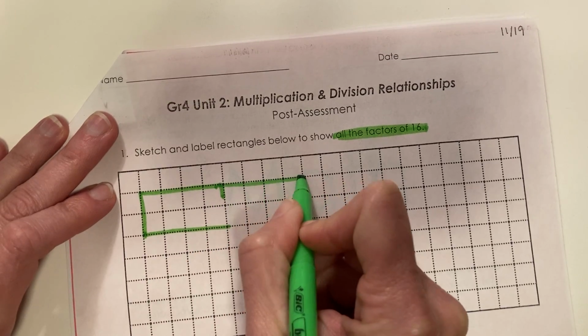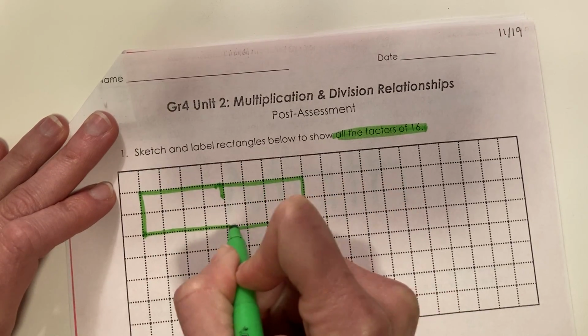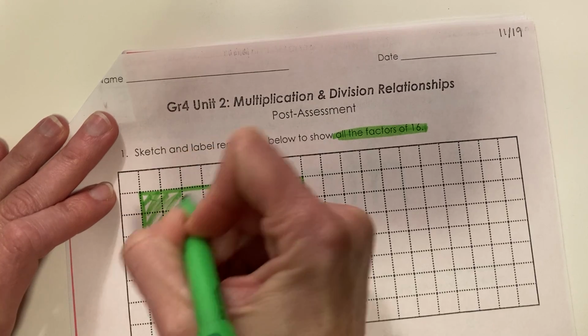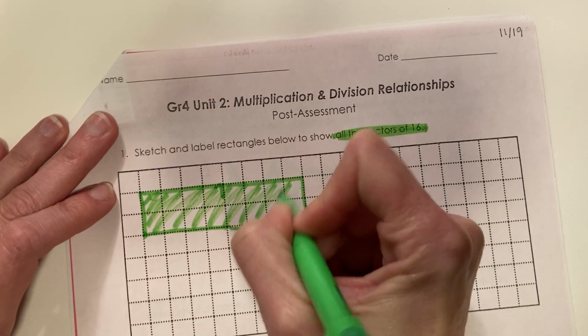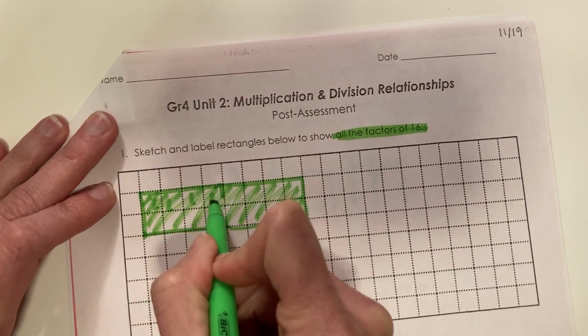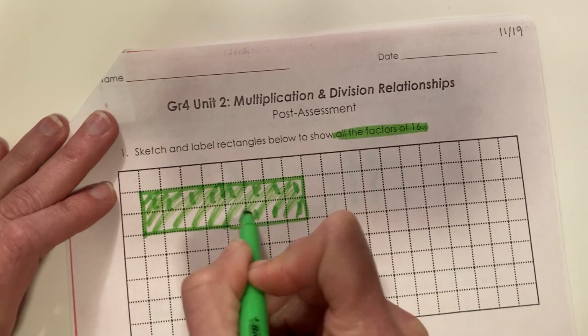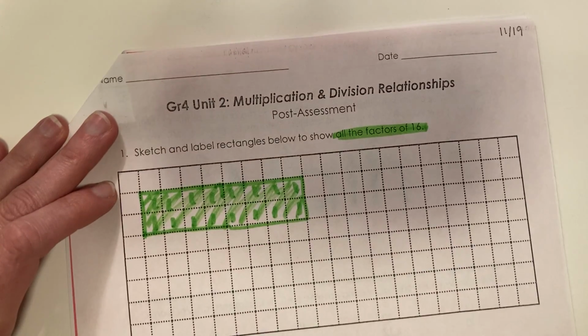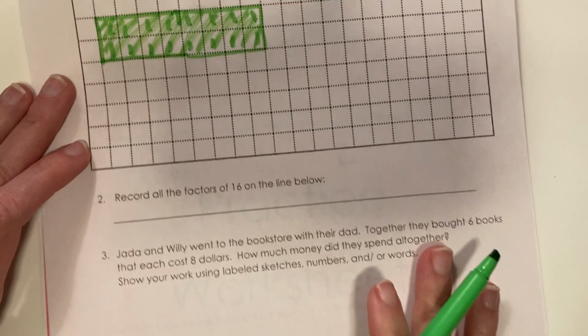Sorry, I meant to say 2 rows of 8. I said that wrong. There you go. So that's one way to make 16. 1, 2, 3, 4, 5, 6, 7, 8, 9, 10, 11, 12, 13, 14, 15, 16. You're going to make all the other ways to make 16.